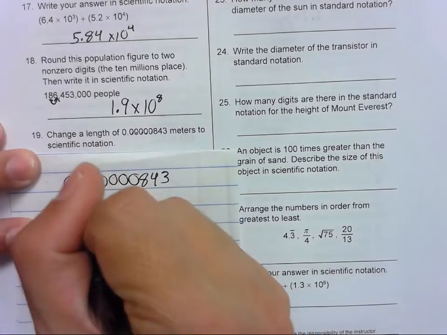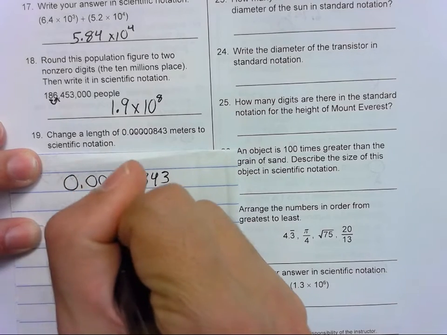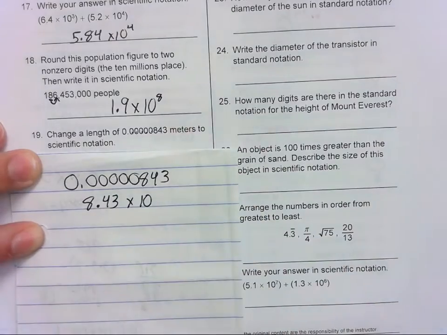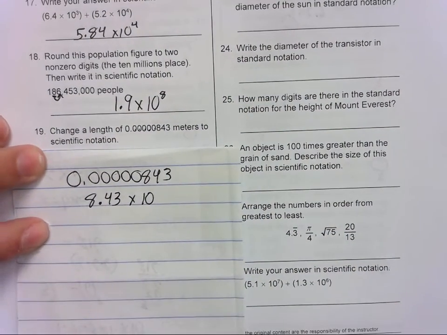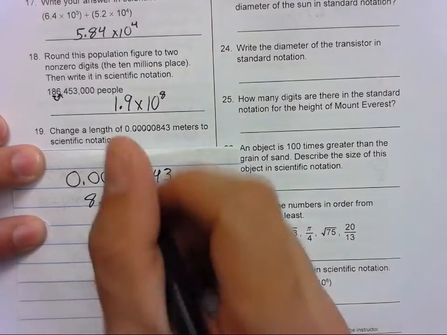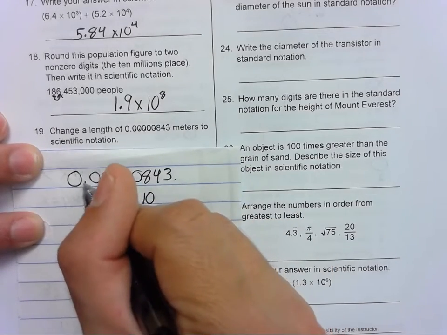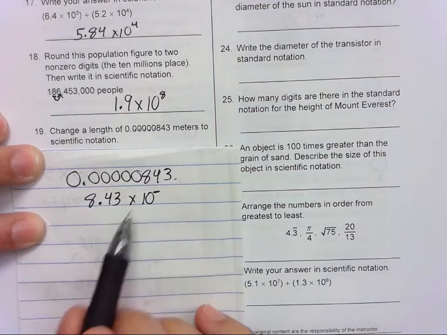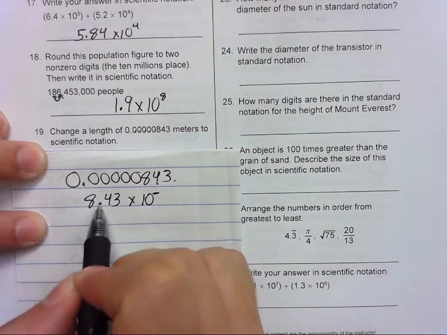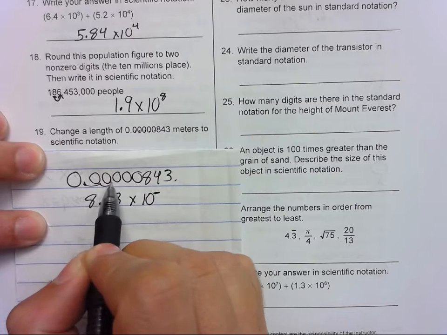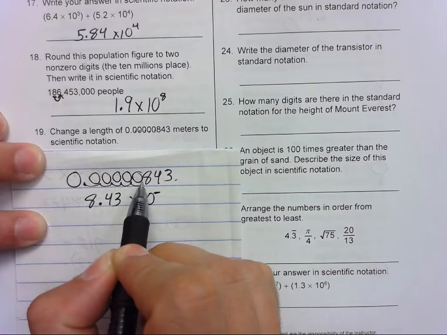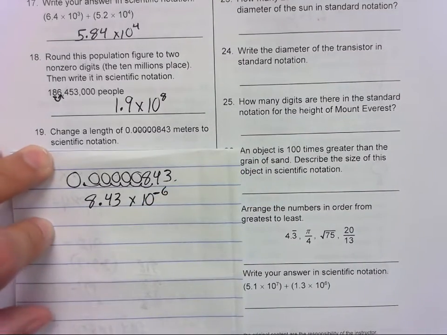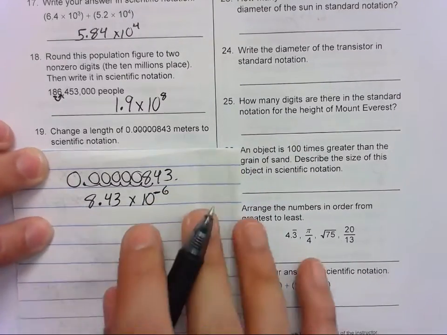Our base number becomes 8.43, and every number in scientific notation is multiplied by a power of 10. We need to get the decimal over here. Our base number would need to decrease, so we'll have a negative exponent. It needs to move how many times? 1, 2, 3, 4, 5, 6 times. So 8.43 times 10 to the negative 6th.